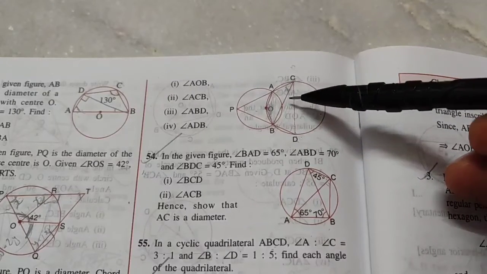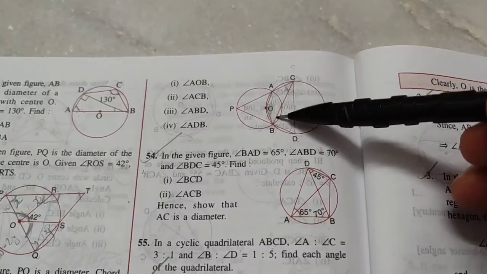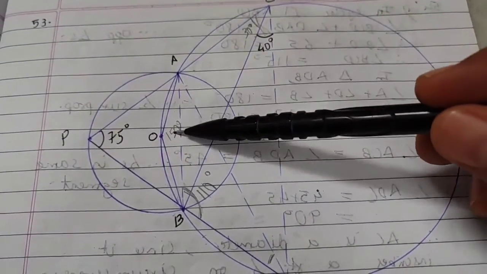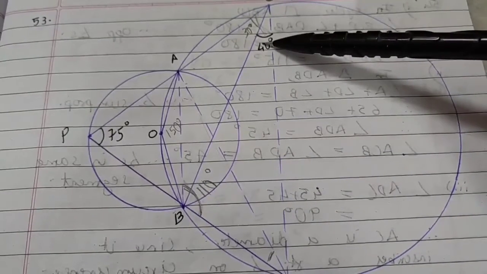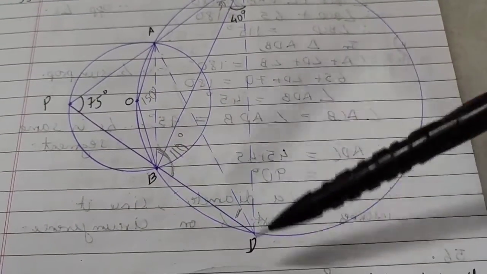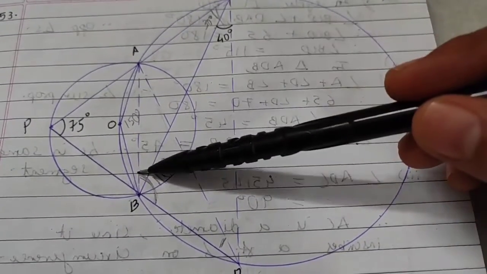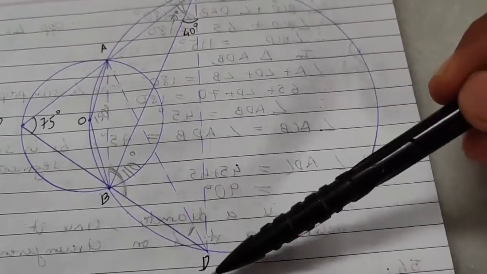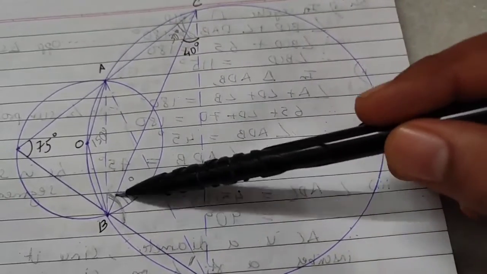Next, angle ABD. How do I find that? I have to join AB for that. So it's better if you draw a big diagram and write the values we've found till now, 150, and there was a 40 out here. It's already given in the question. This is 30. If you notice, ABDC is also a cyclic quadrilateral. So angle ABD and angle ACD are also supplementary. So if this is totally 70, this will be 110.